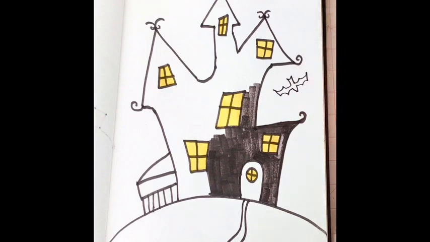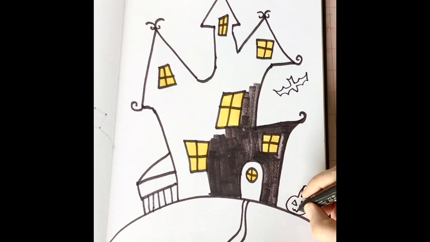Now I do have a separate video in the choice board that is all about drawing a bat that I would love for you to look back at to review how to draw a bat if you had a hard time with the one we just did. And you can also pause the video and just look at each step at a time. You'll see here I'm doing a pumpkin.